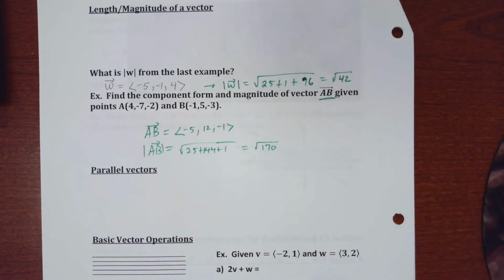I don't need you to reduce the radicals or anything like that, because we don't need to waste our time doing that. That's fine. And that pen was no good.